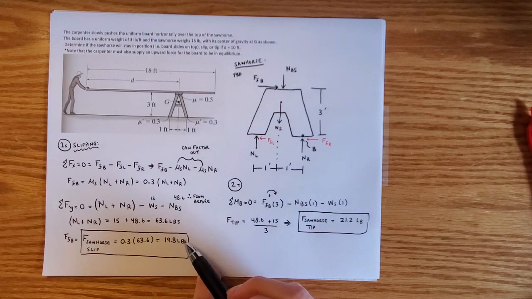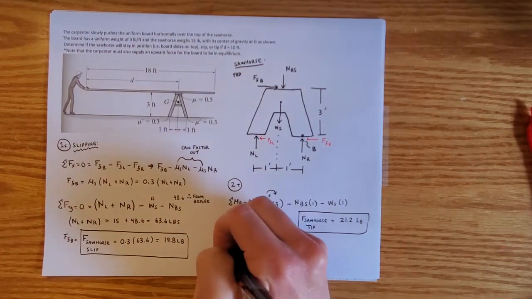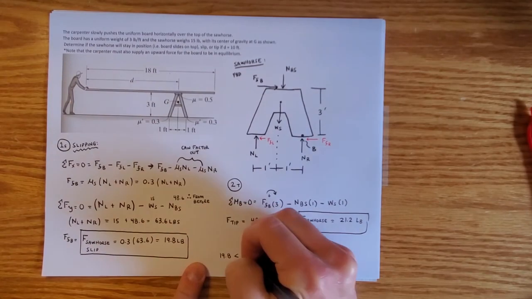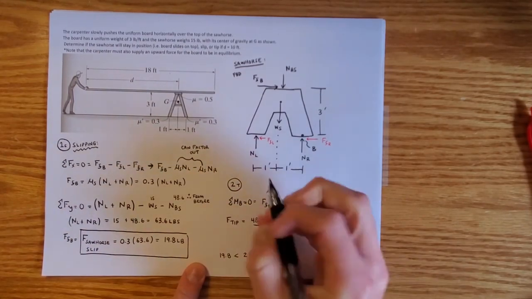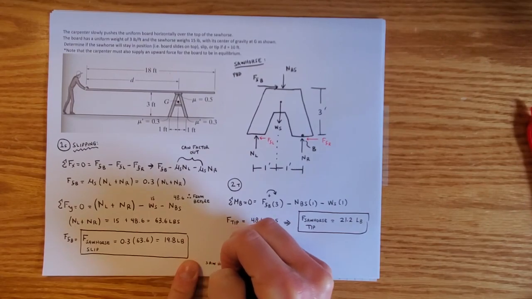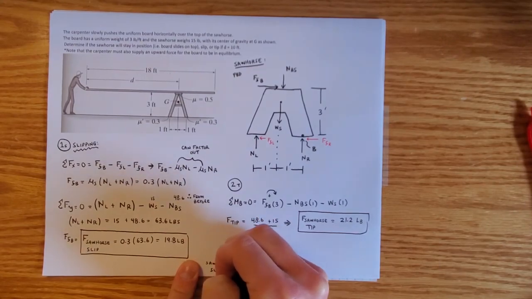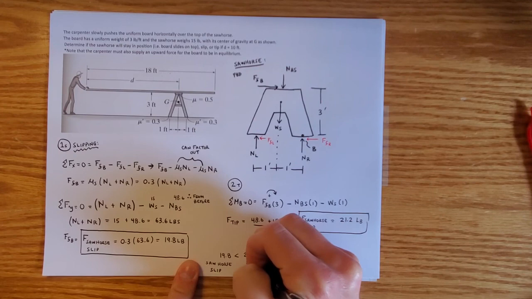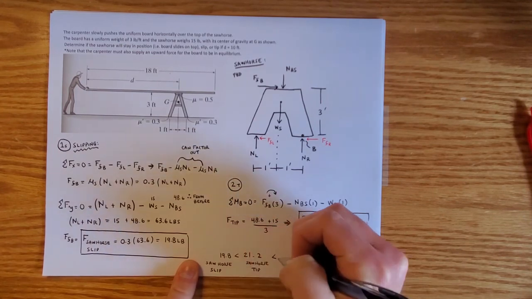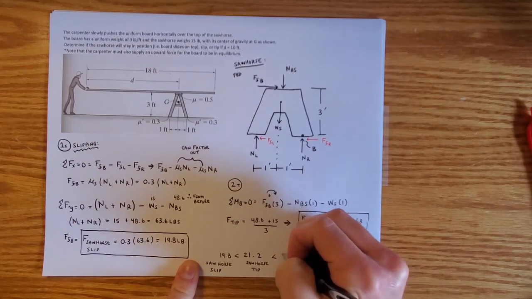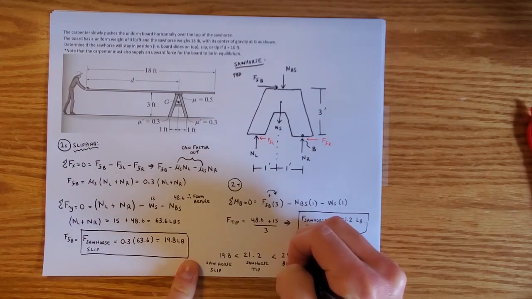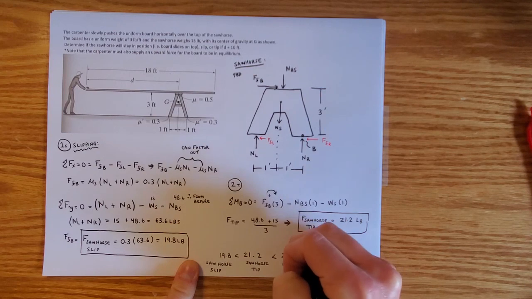So because 19.8 is less than 21.2, the sawhorse slip condition is less than the sawhorse tip condition, and this is less than what we calculated on the last page, which was the 24.3 pounds for the board slipping.